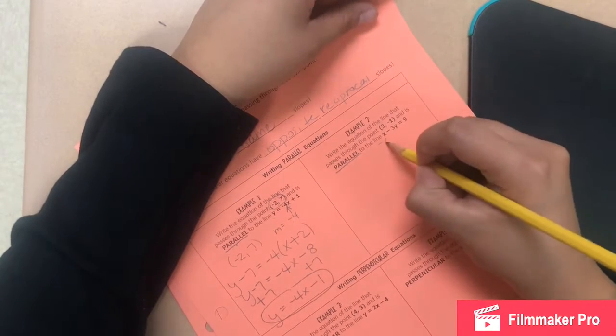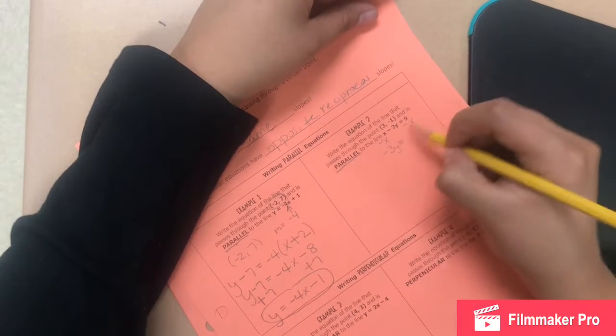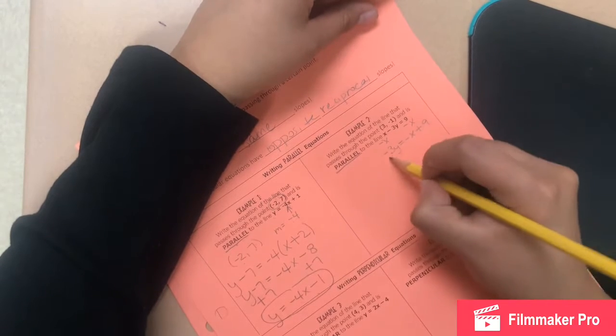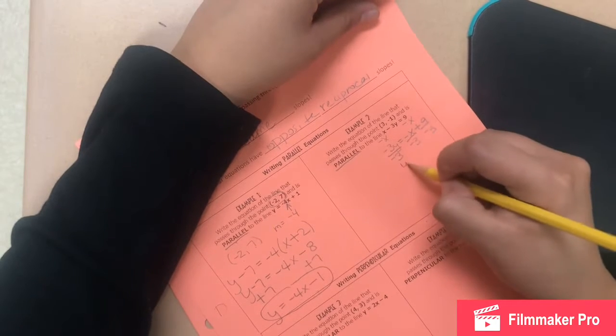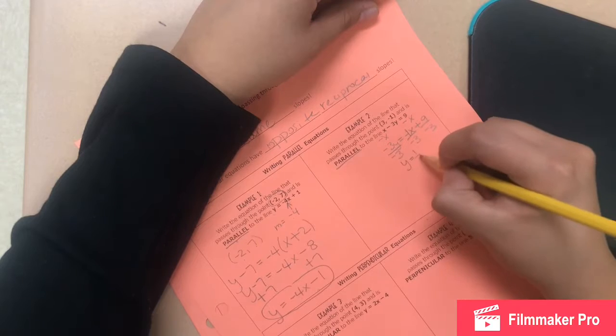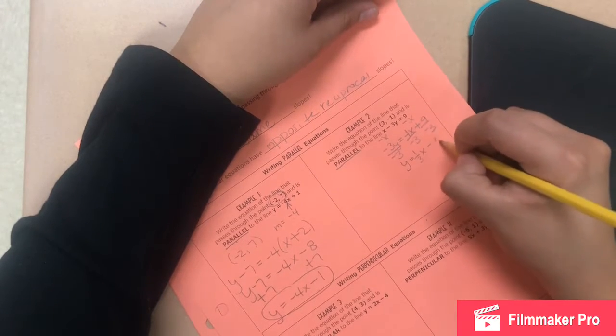So the first thing I do is subtract x. So -3y equals, put the x first, so -x plus 9. Divide by -3 to everything. So y equals -1 divided by -3 is +1 over 3x, and +9 over -3 is -3.